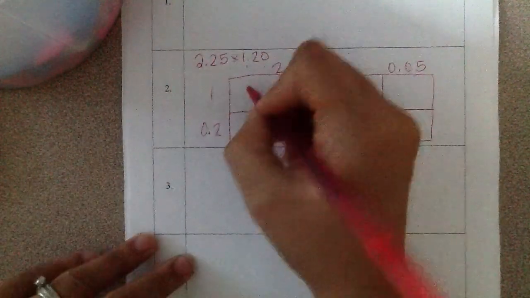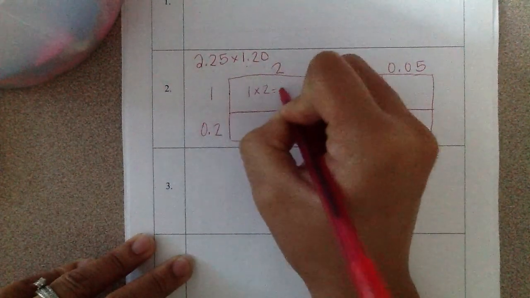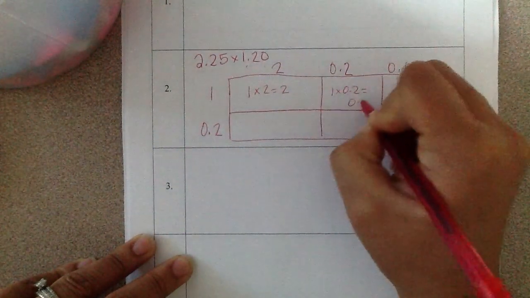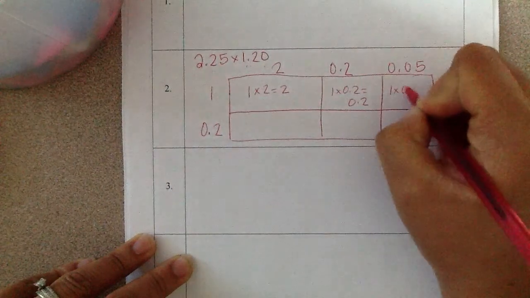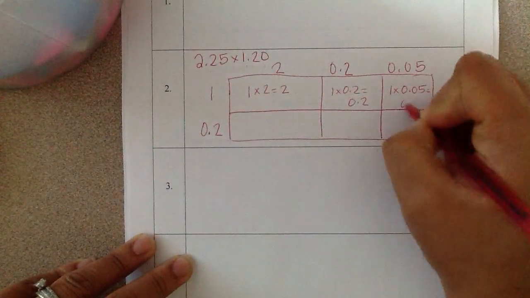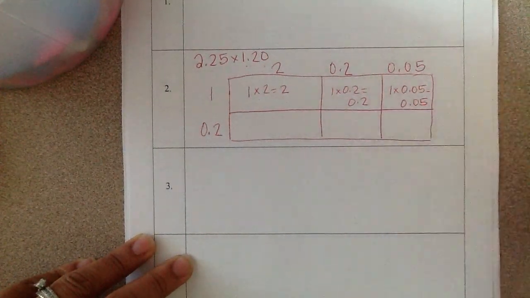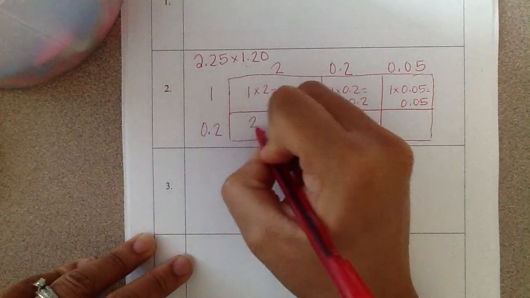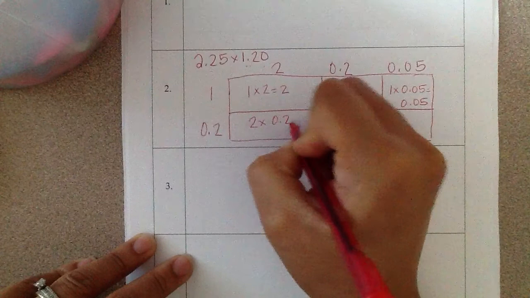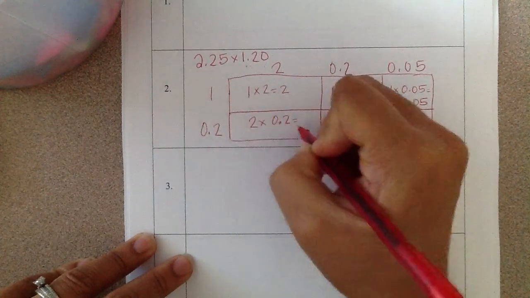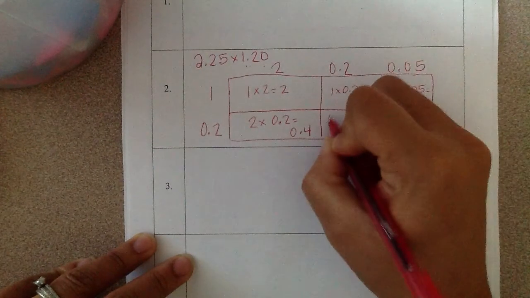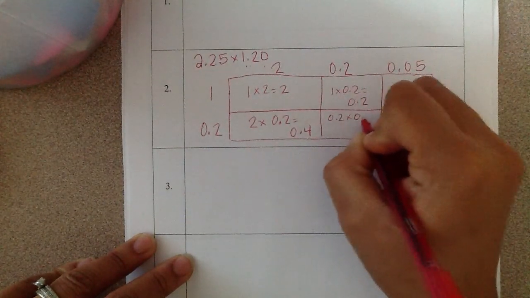Okay. Here in this box, I have 1 times 2, which is 2. This box, I have 1 times 2 tenths, which is 2 tenths. Here I have 1 times 5 hundredths, which is 5 hundredths, because anything times 1 is always that same number. Okay. Down here, I have 2 wholes times 2 tenths. If I have 2 groups of 2 tenths, then I have 4 tenths. Here I have 2 tenths times 2 tenths.